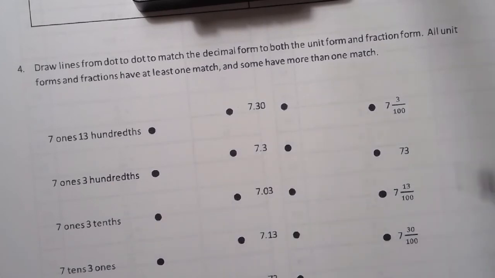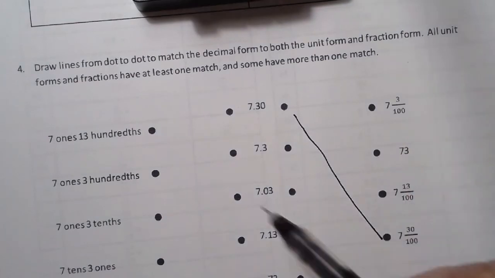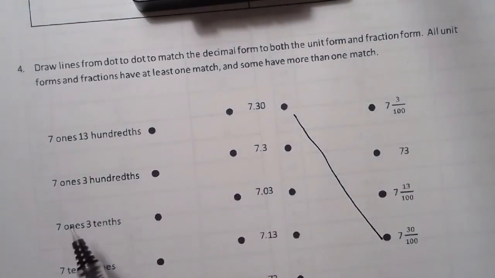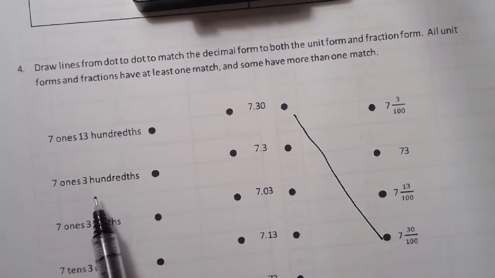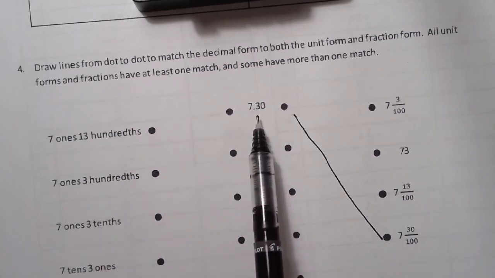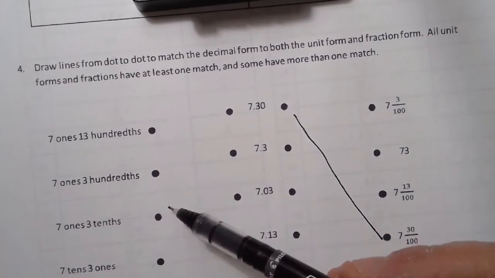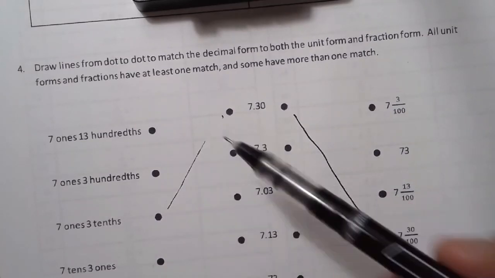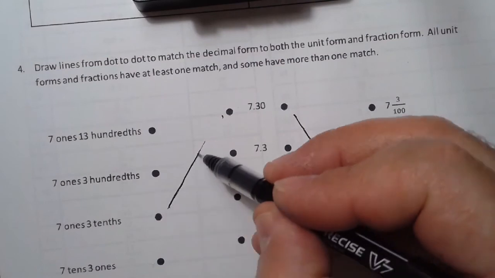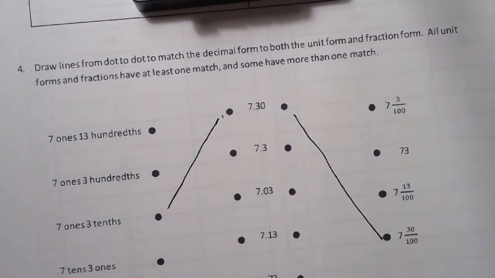There it is down there. And I look for 7 and 30 hundredths down here. Oh, remember, 30 hundredths is also 3 tenths, and I see 7 ones and 3 tenths. It gets tricky, guys. You got to keep it straight. That's why we want to show you all these different models so you understand what it means.